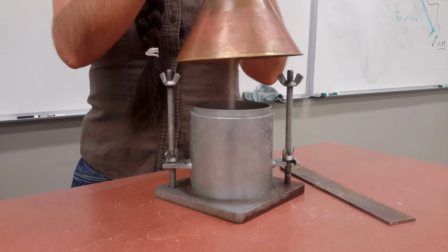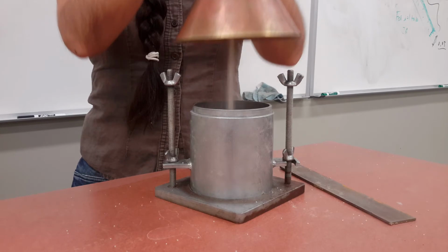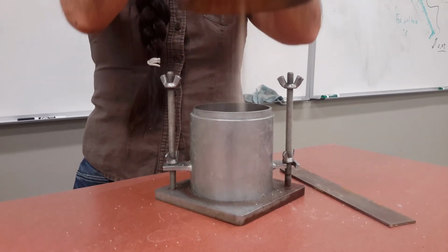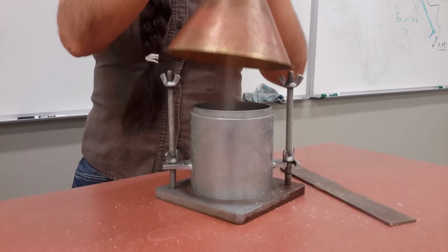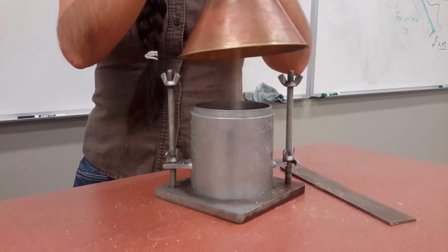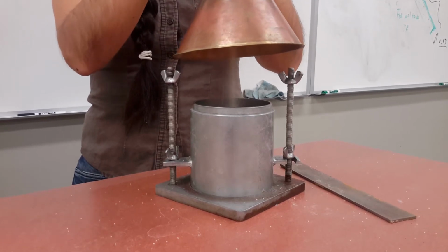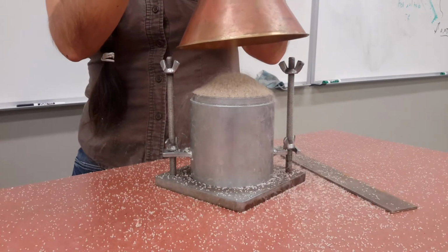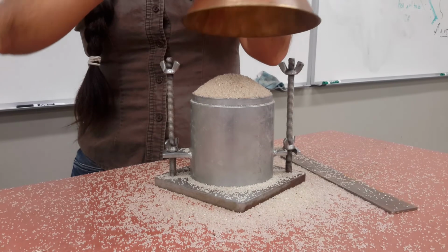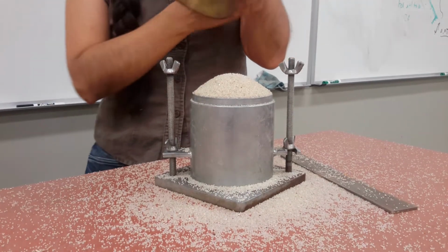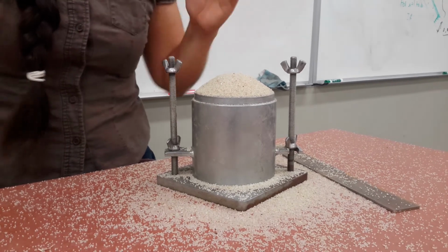Things that you should not do. You should not move the cone around. You should not change the height of the cone. You should not start tapping on the screws. Basically, do not do anything that will disturb the density of that sand. And you will do this until basically you have completely filled the container and sand is just falling through.